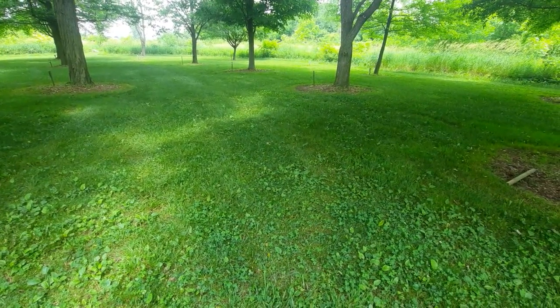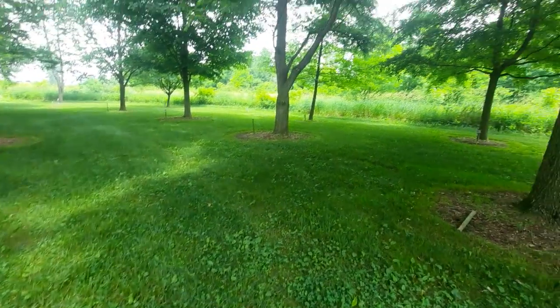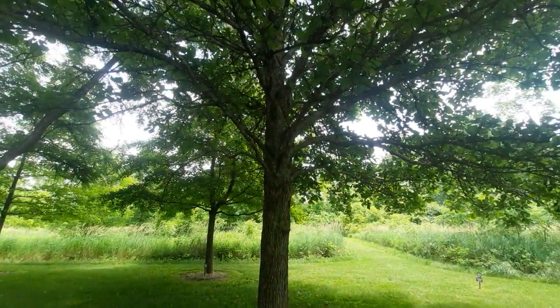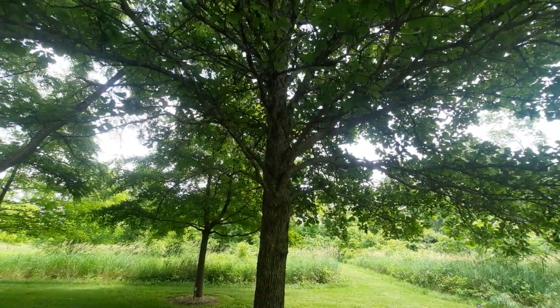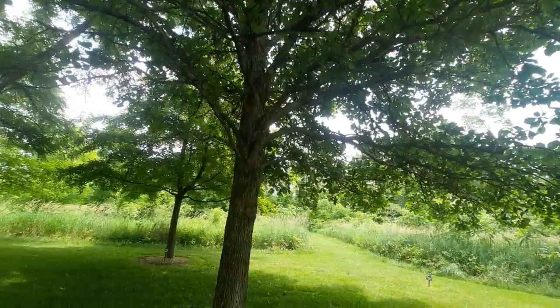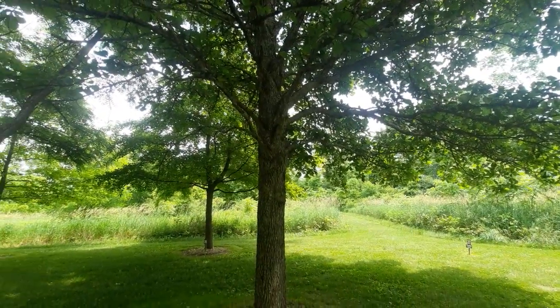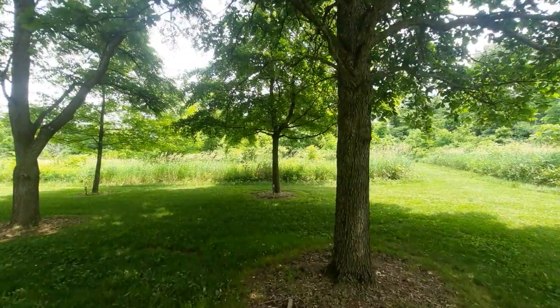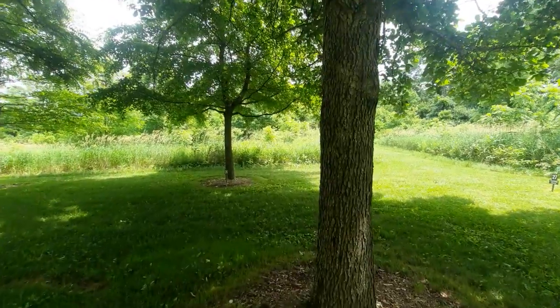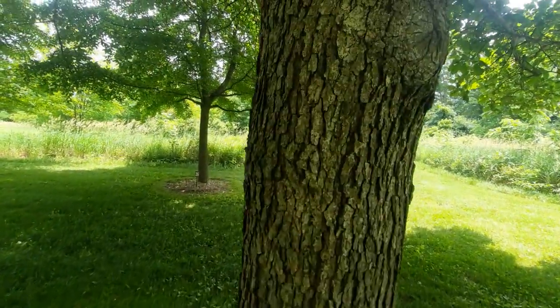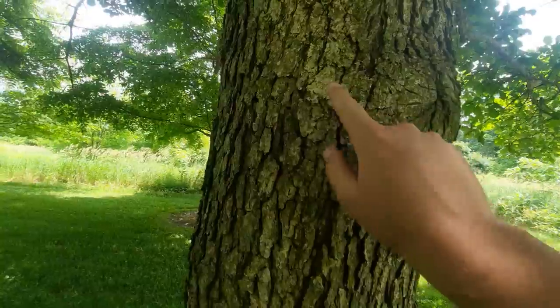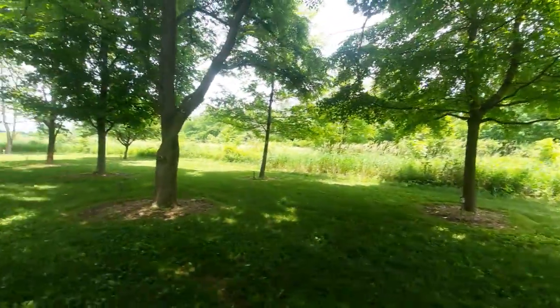And what's neat about the swamp white oak is usually you can find these along marshes, hence how the tree really got its name. And as you can tell, the bark on some spots looks a bit whiter as well. So that's another distinction.